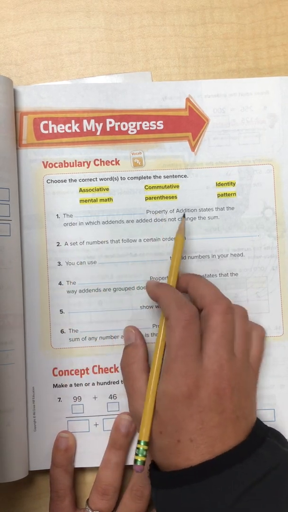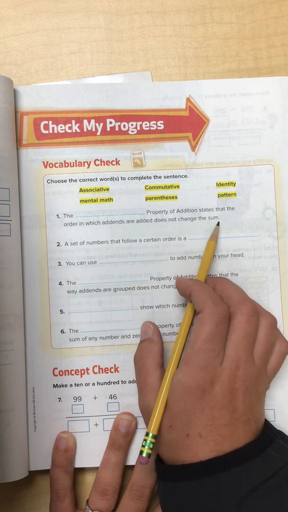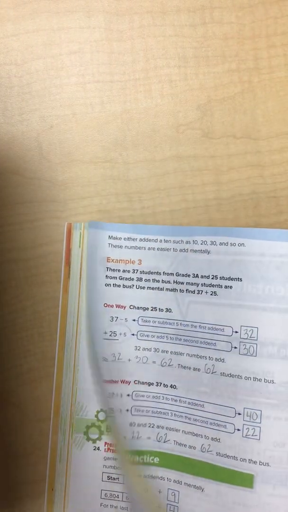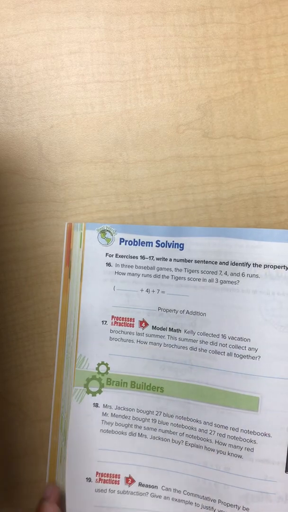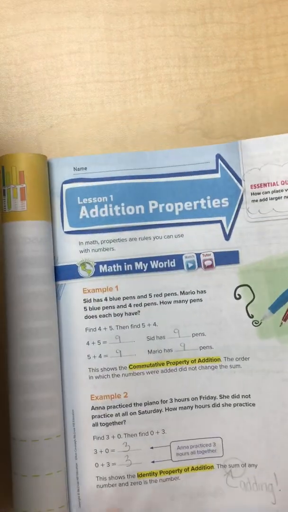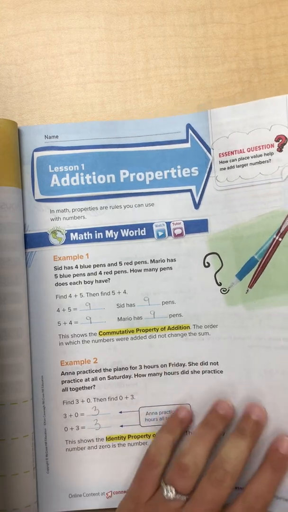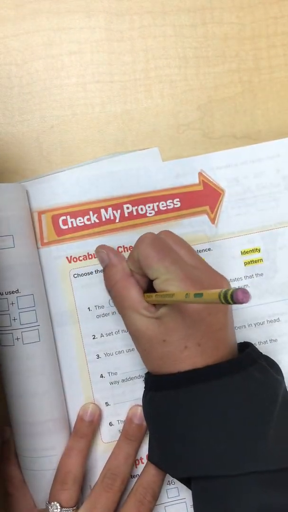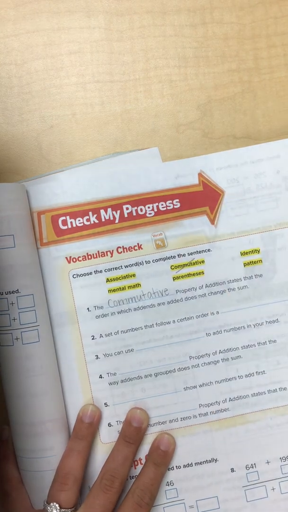Number 1. The blank property of addition states that the order in which addends are added does not change the sum. So the order of the numbers. Ooh, I think I know where this was. Let's check out page... It was lesson 1. Page 61. This shows the commutative property of addition. The order in which the numbers were added did not change the sum. So let's go back to 85, and we know that the answer is commutative. And I'm going to cross that off because we know that we used it.